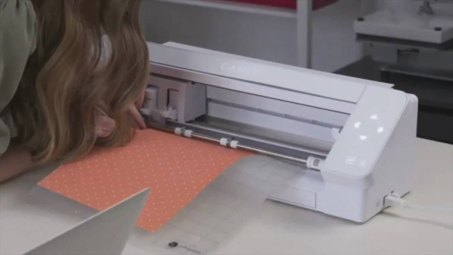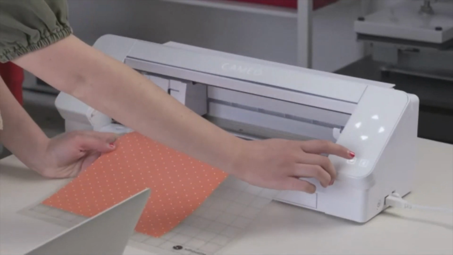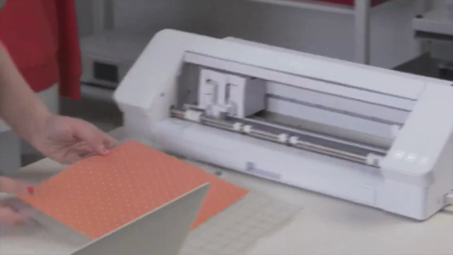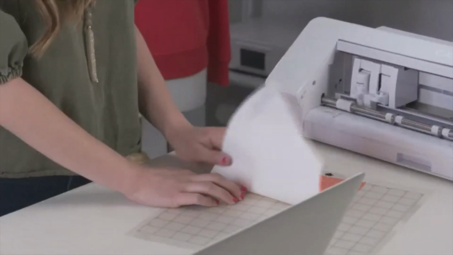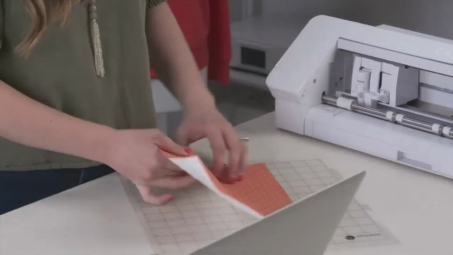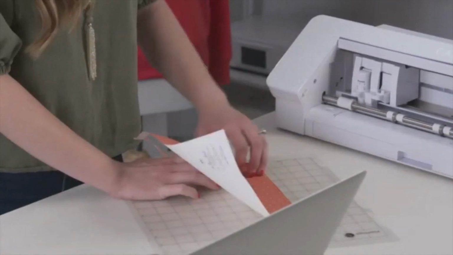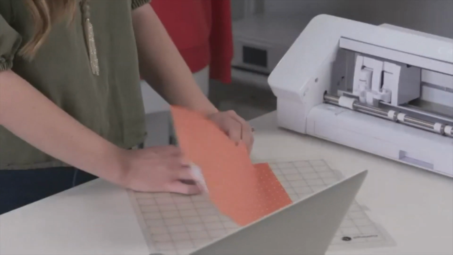So it looks like my cut went through perfectly. So to unload it, I'm just going to press this button right here. And then I like to start at the bottom and then peel upwards when I'm taking things off my mat. And this piece is a little bit thinner than other pieces, so I need to be a little bit careful.